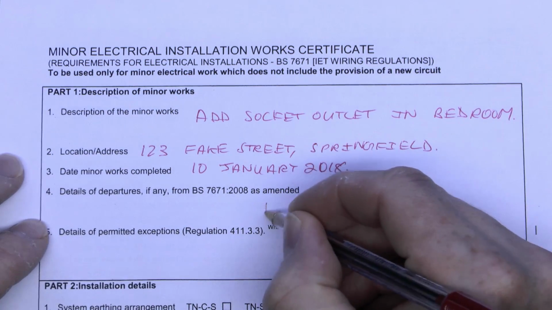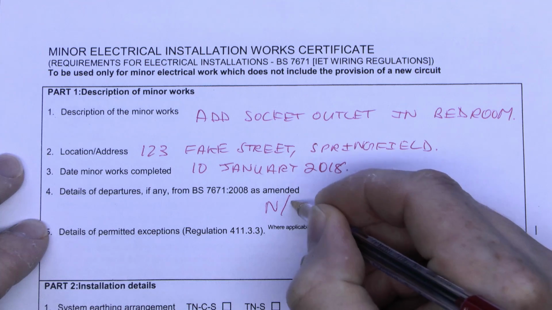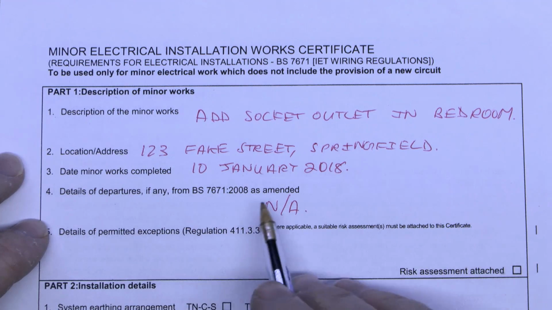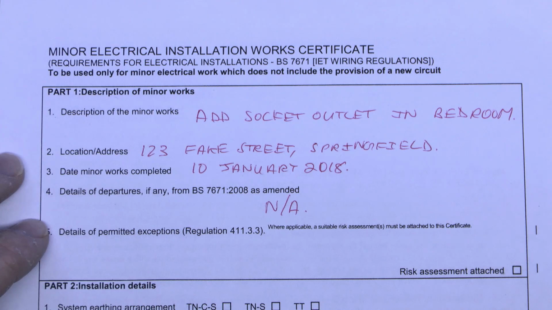So in most cases that's going to be not applicable or none, because of course the whole point of this is that you do the work and it does comply with the regulations. But if for some inexplicable reason there was something which did not comply with the regulations, then you could actually write that in there. But it's very unlikely, because the point of the regulations is to comply with them, and if you're not going to bother complying with it, why would you be bothering to fill this thing in in the first place?